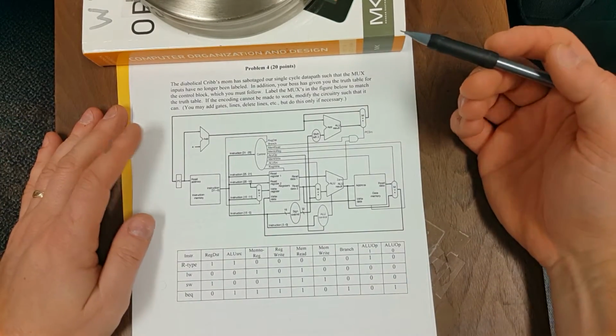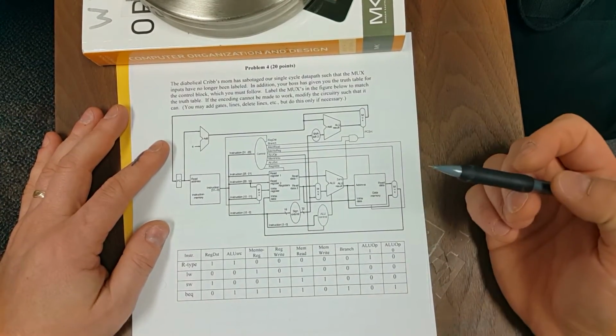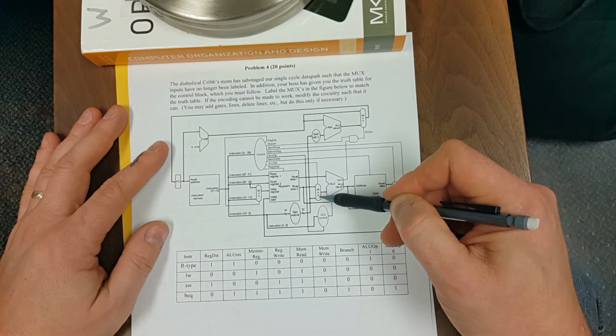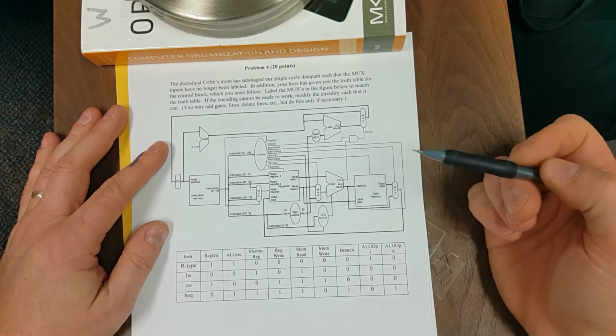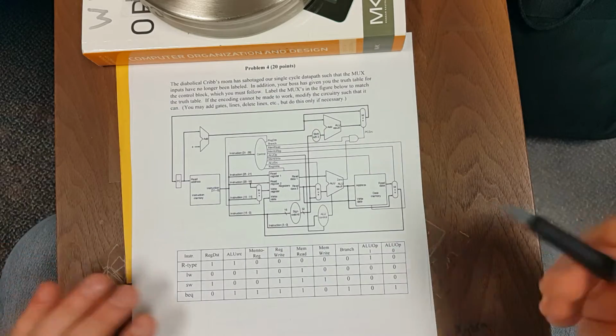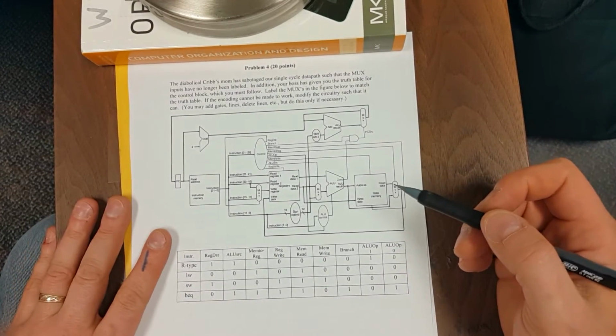Basically, our biggest job here is to look at the muxes. We have to look at the muxes to determine whether the muxes should have a 0 on the top and a 1 on the bottom, or a 1 on the top and a 0 on the bottom. So let's take them one at a time.